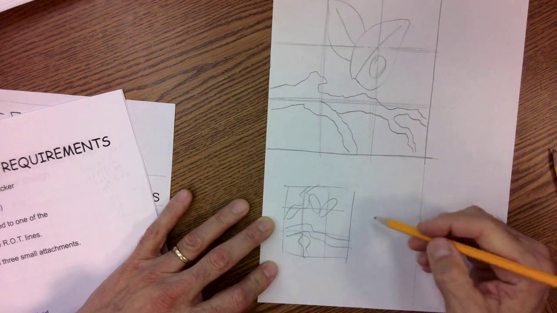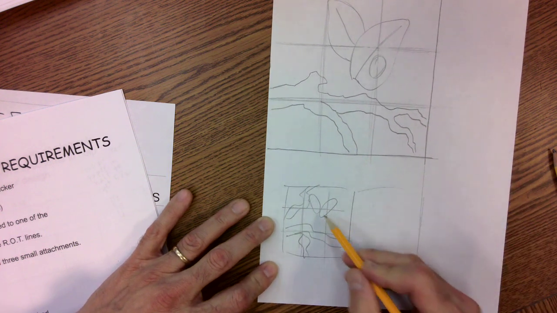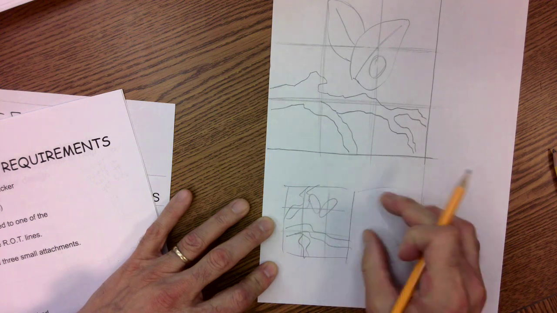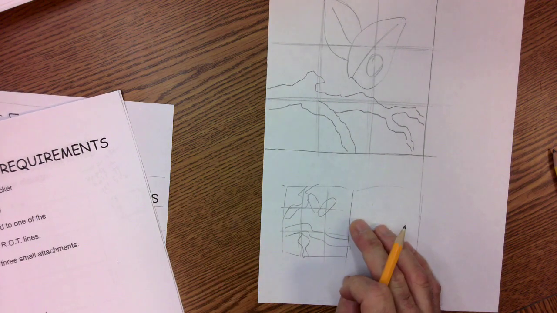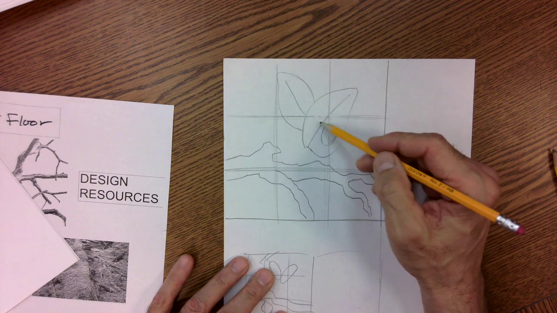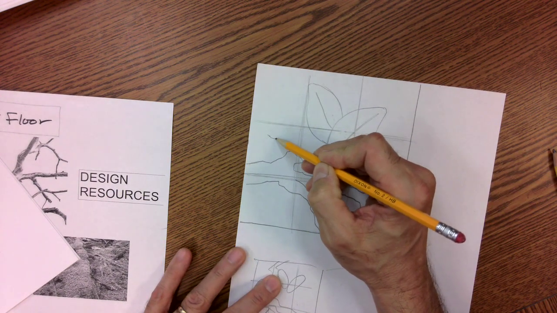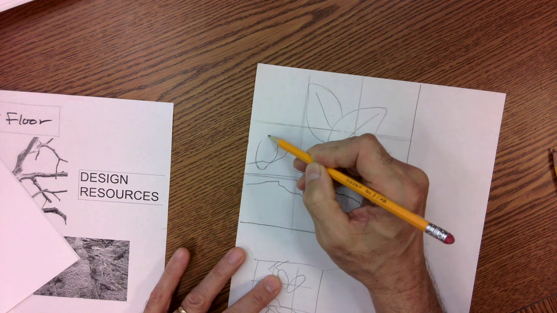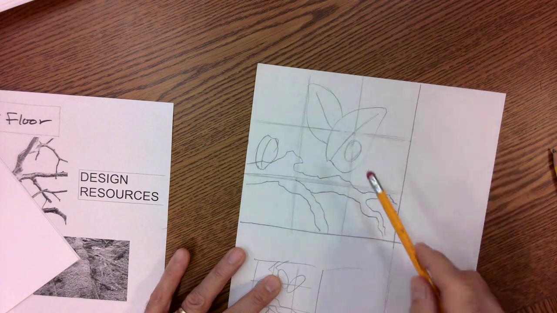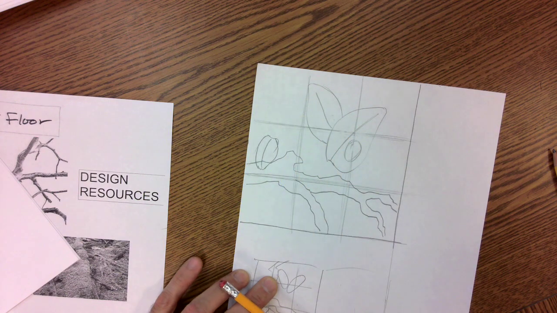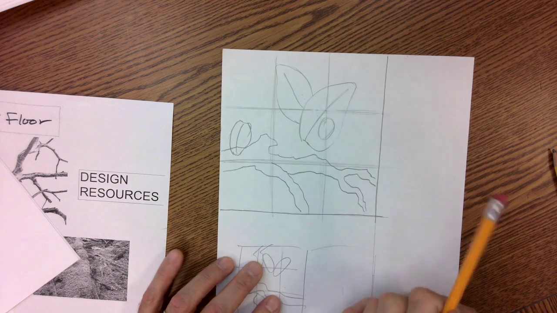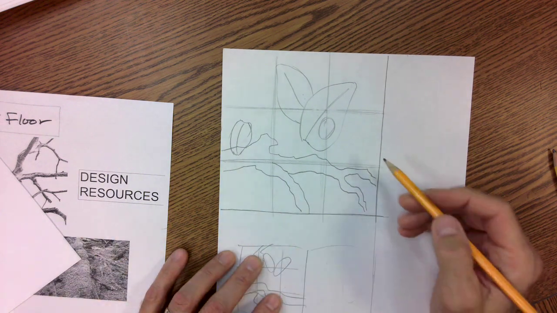Okay, and if you don't like that one, you can do another one right over here and just kind of rearrange the elements. All right, so there we go. We have one overlap. I'm going to put another, maybe a small leaf, because remember we have to do a large, medium, and small. And my large, medium, and small do not all have to be leaves. One of my ladybugs could be one of my 3 small things that are on my list of requirements.